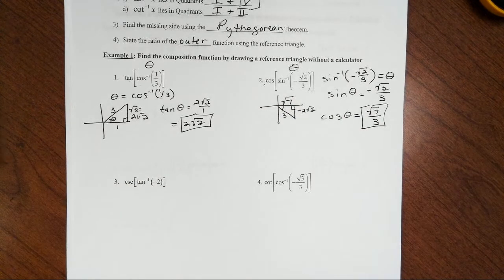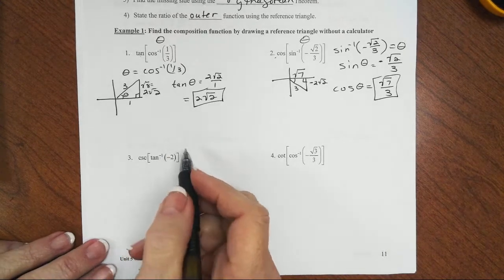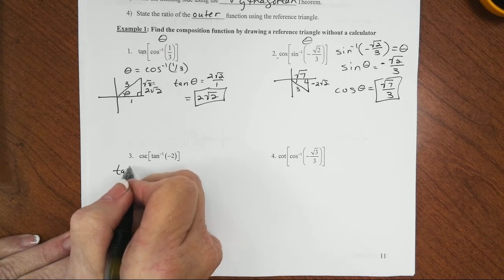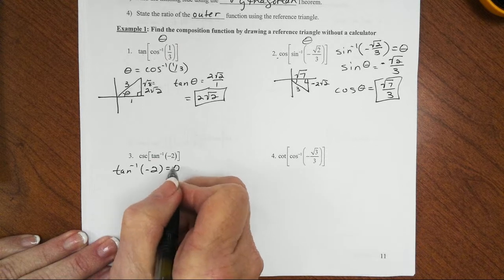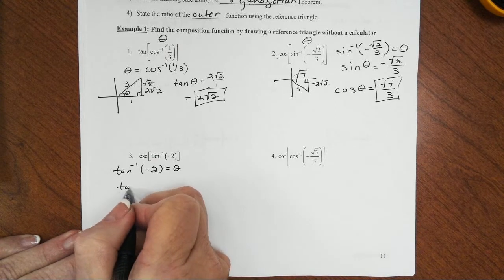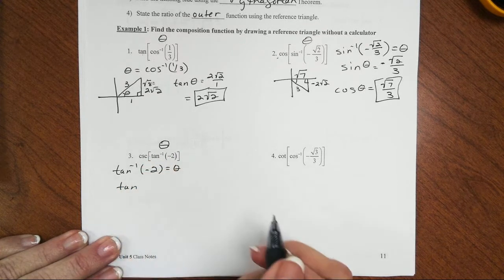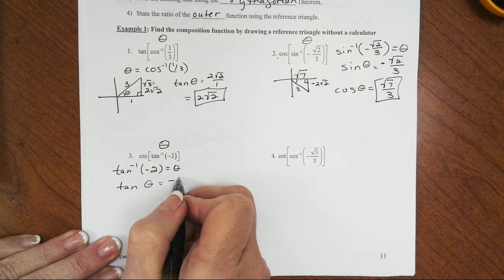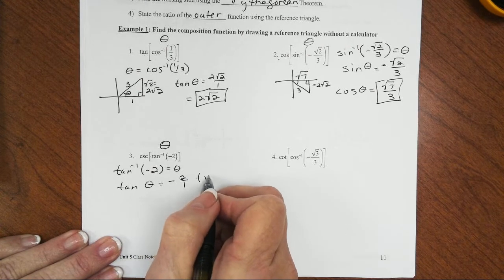Okay. Now, a little trickier. We're going to do reciprocal functions. And the cosecant of the angle whose tan is negative 2. So the angle whose tan is negative 2 is equal to theta. And the tan of theta, this is theta again, remember. So the tan of theta, rewriting this, is going to equal negative 2. We can write it as negative 2 over 1, and it's in quadrant 4.